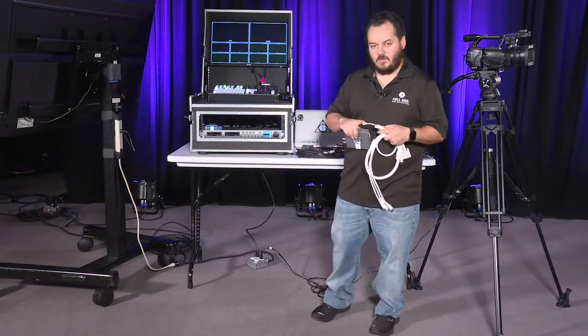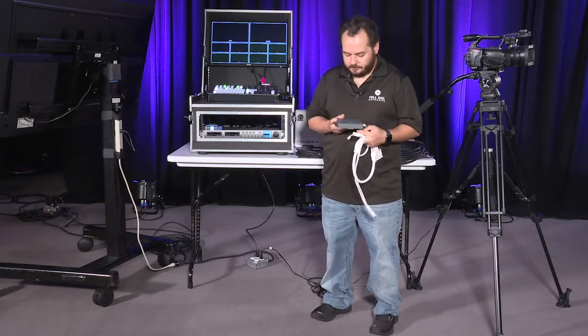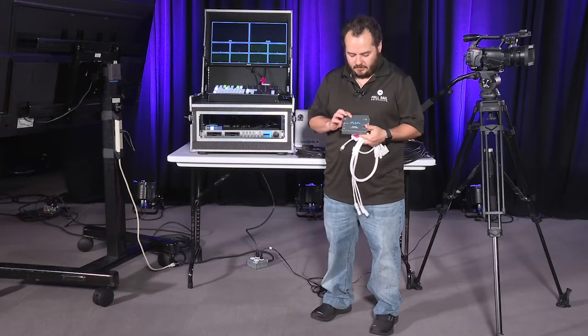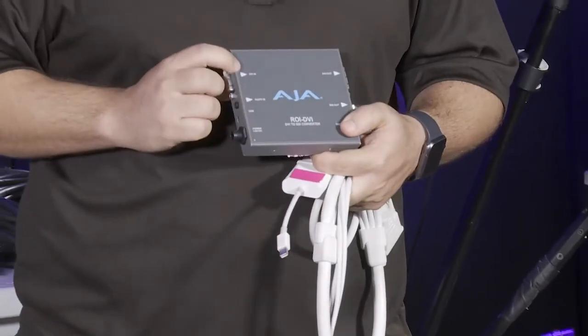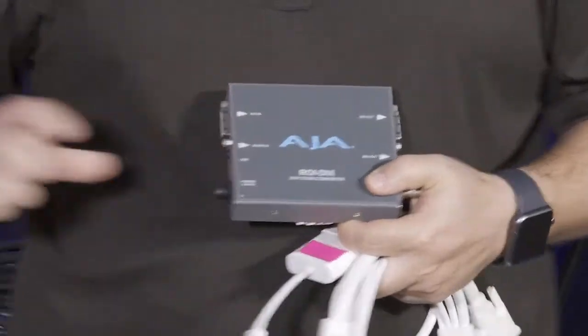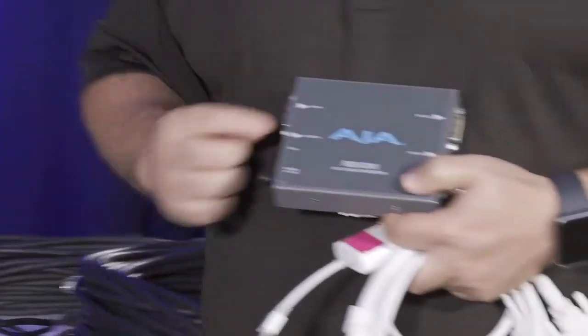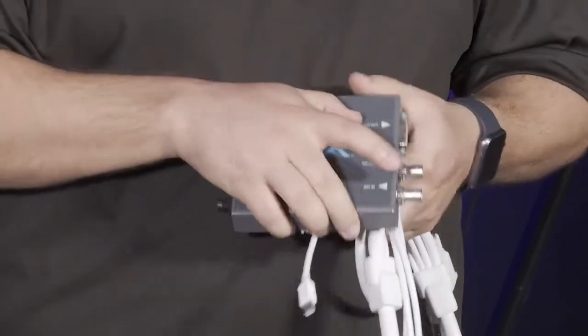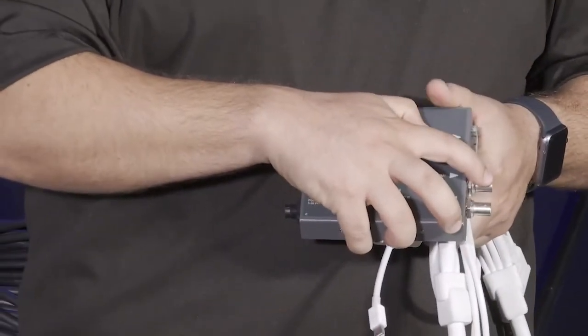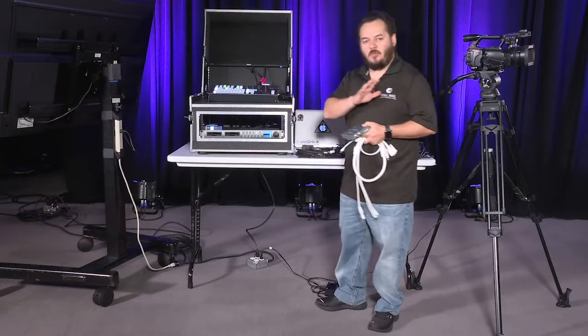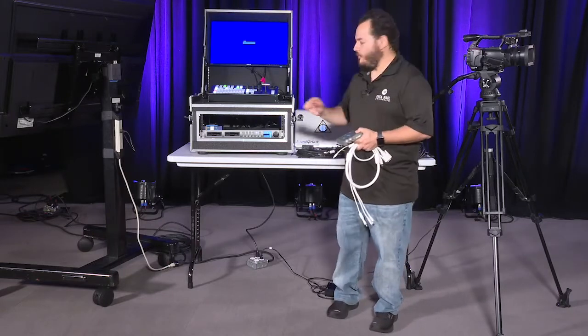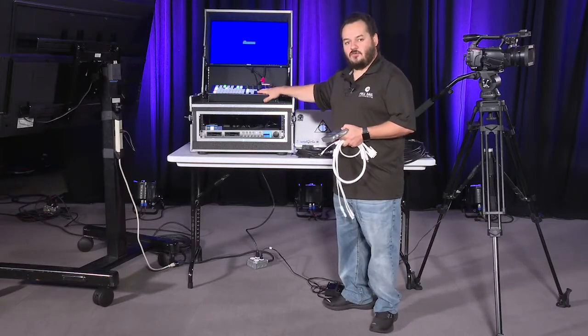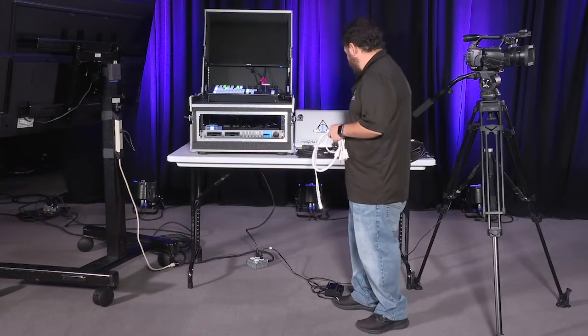They also have USB-C ones, but it all will connect to this AJA converter, which you can see here. There's a DVI in. So we go out from the laptop into here, and it will convert the signal to SDI. And now we're able to come out of the SDI converter into here. So now we will be able to get the video camera and our laptop into our switcher, right?